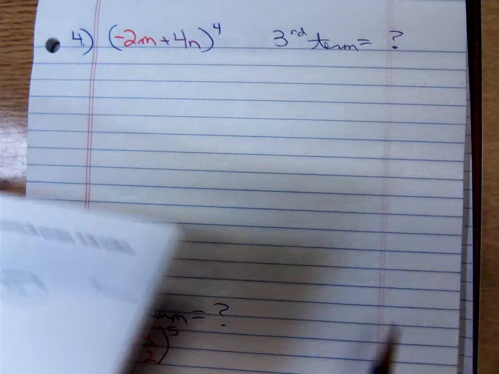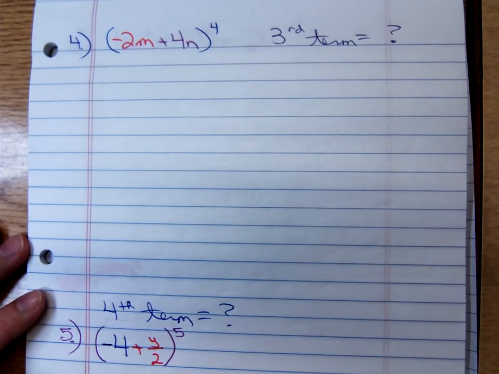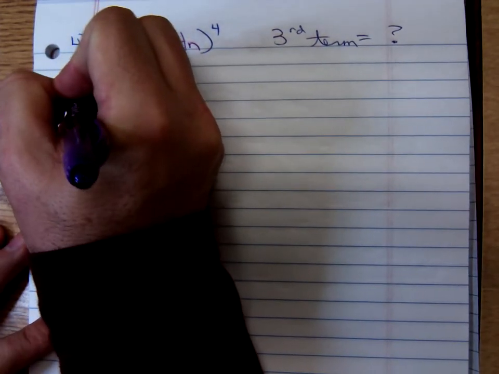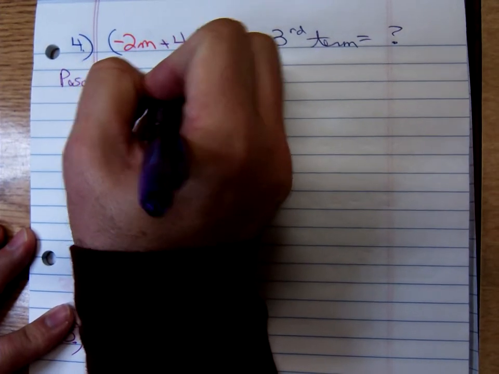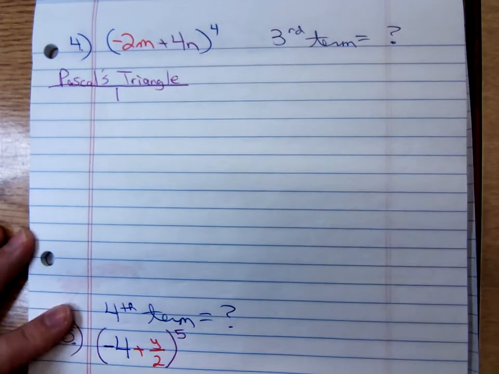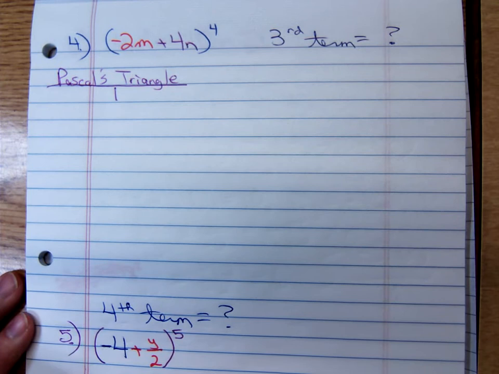What should we do first with the binomial expansion? Okay, that little Pascal's triangle is what we were using to get those coefficients. Pascal's triangle. Each row starts and ends with 1. The row number tells us how many numbers we have in each row.